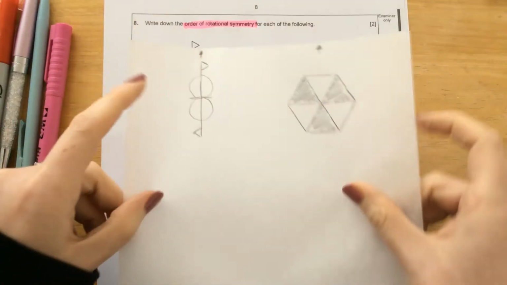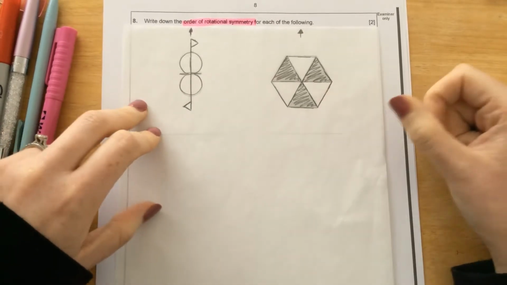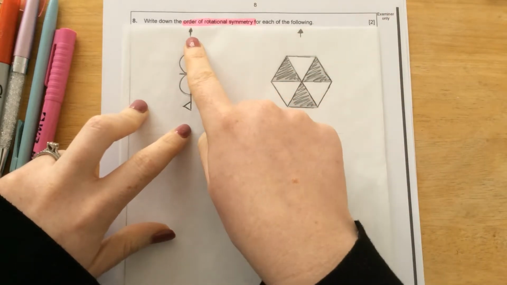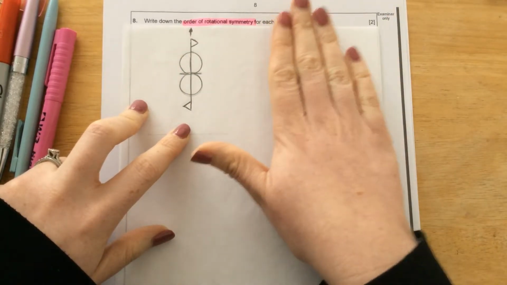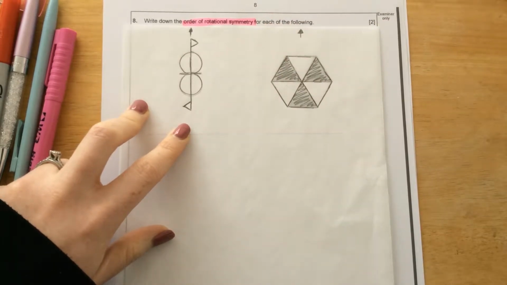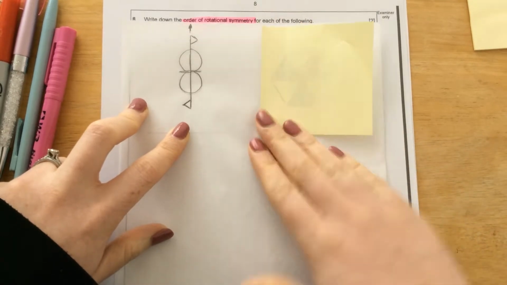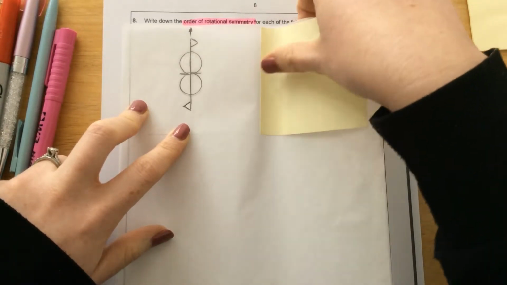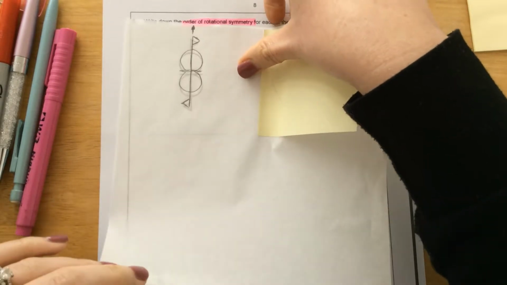So just to see how this works, I've drawn around these shapes on tracing paper now. And I've put a little arrow at the top to say where we started. So if we just concentrate on the shape on the left, how many times can I turn this so that it fits exactly back where it was?